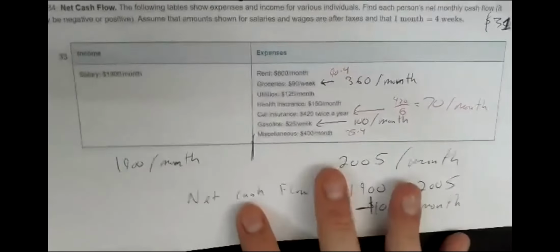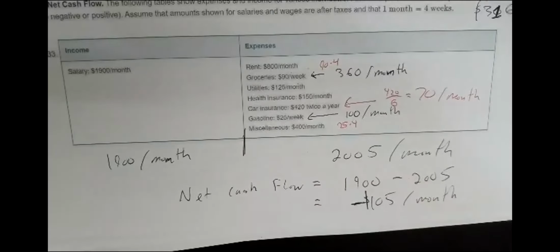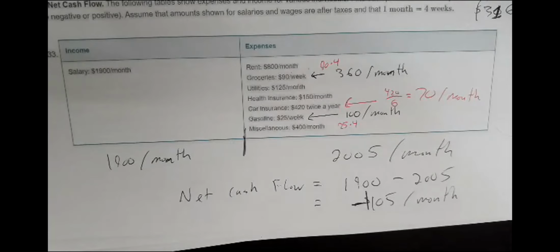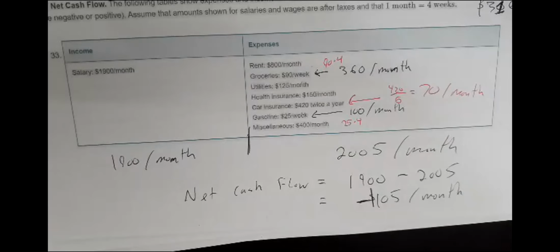Are there any questions about this? So if we're going over a month, like a year, or half a year, we're going to end up dividing things, right? If it's below a month, we're going to end up multiplying to get to a month. So being able to convert yearly expenses or semi-annual expenses to monthly expenses, this is something I would know how to do.